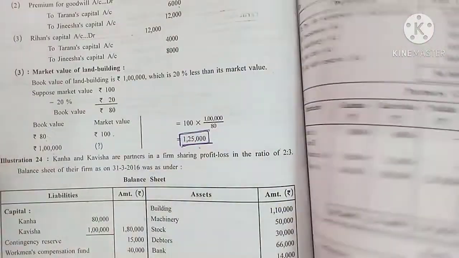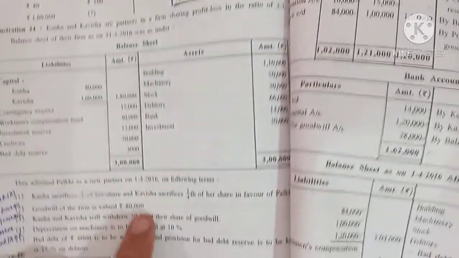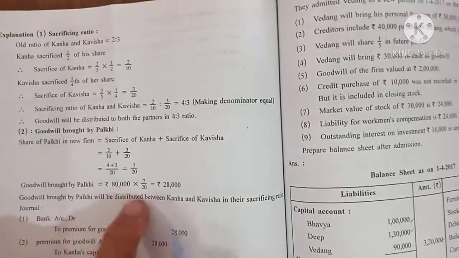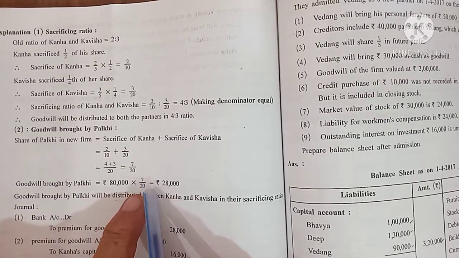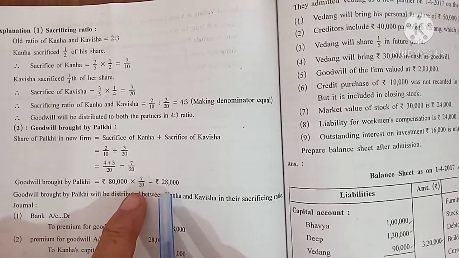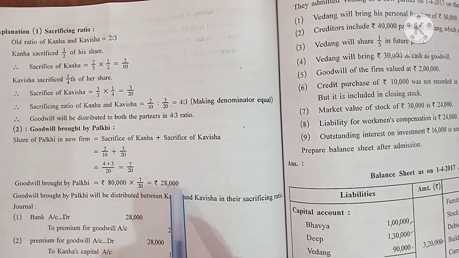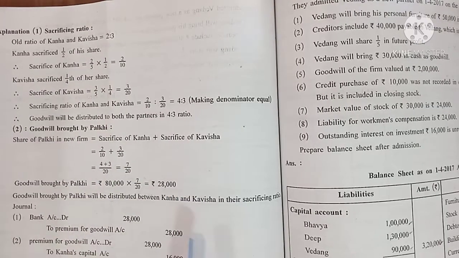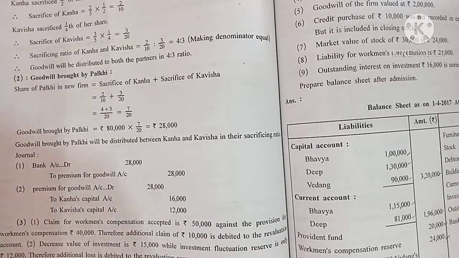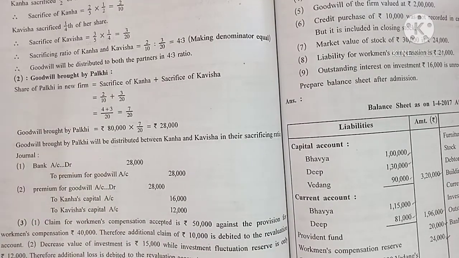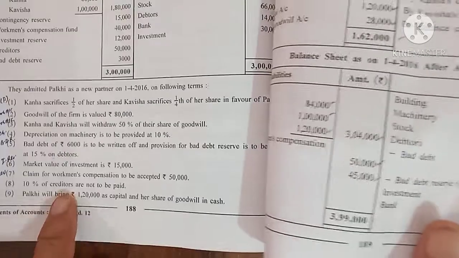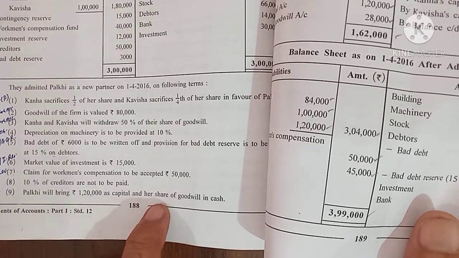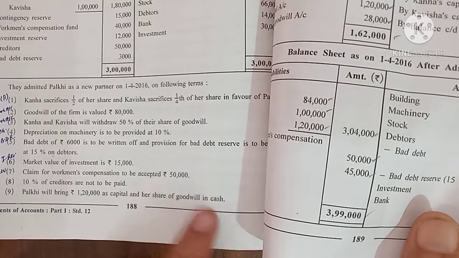80,000 is the goodwill for the business. The second point is given. 80,000 is the goodwill for the business. So 80,000 multiplied by 7/20 comes to 28,000. 28,000 is the amount of the goodwill which P will give. Correct? And P said he will give it in cash, because the last point says P will give 1,20,000 as capital and her share of the goodwill in cash.